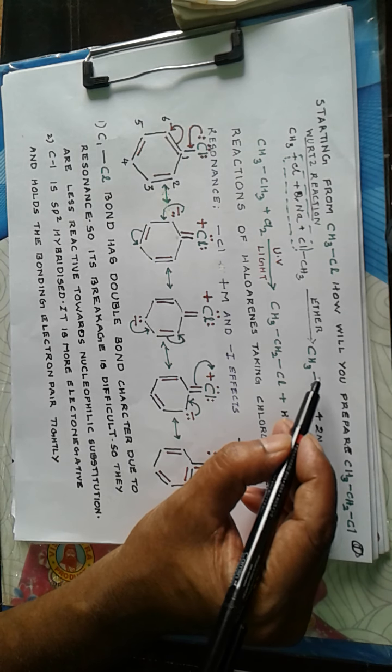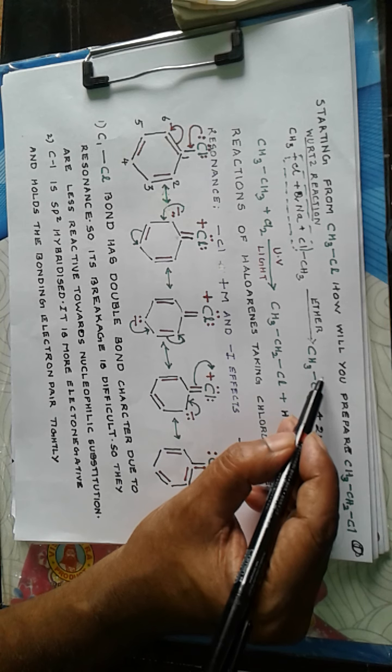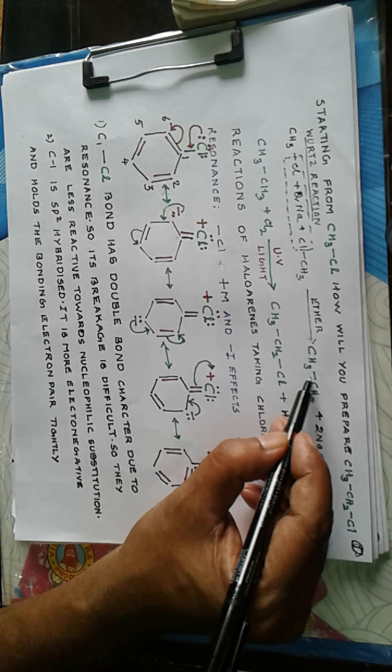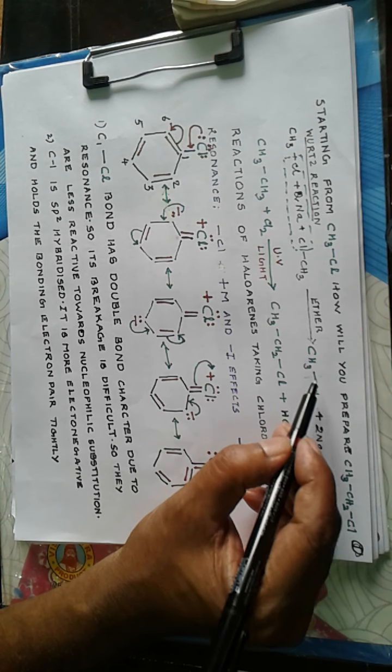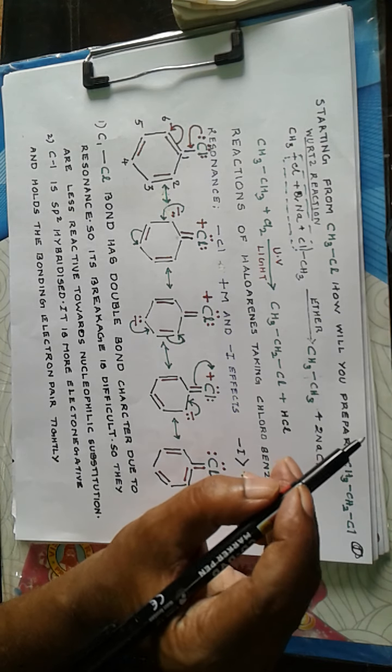Now this is a symmetrical molecule in the sense that if you place a mirror here, we get this group as the image of this one. So these two are similar groups.